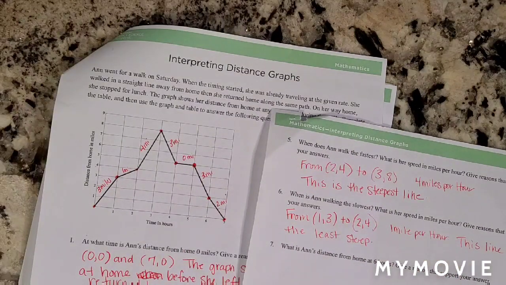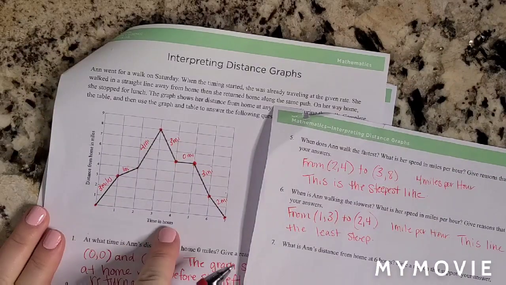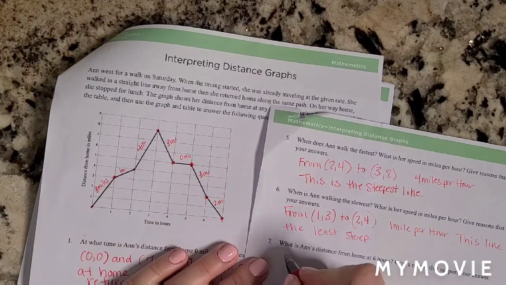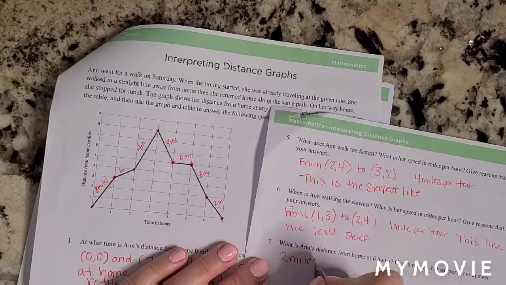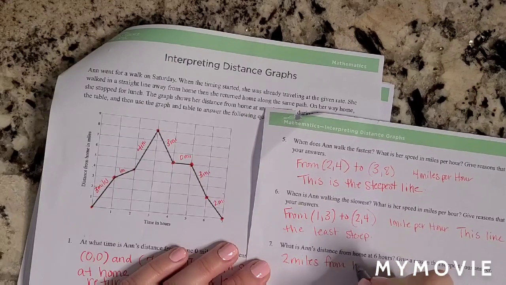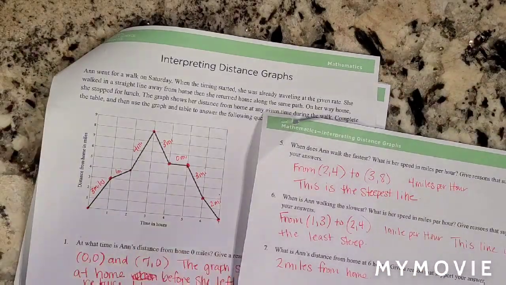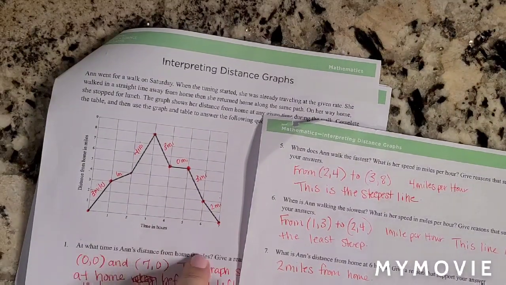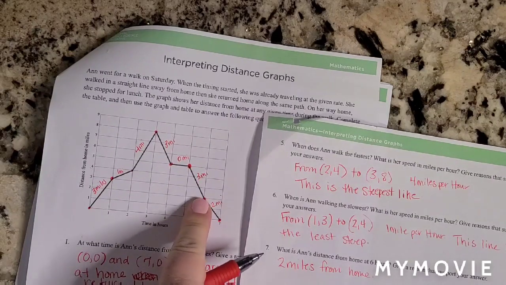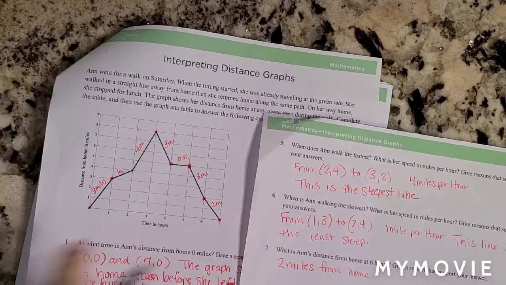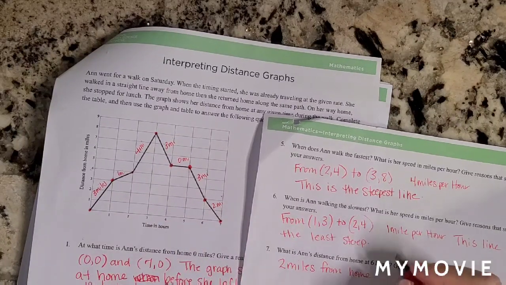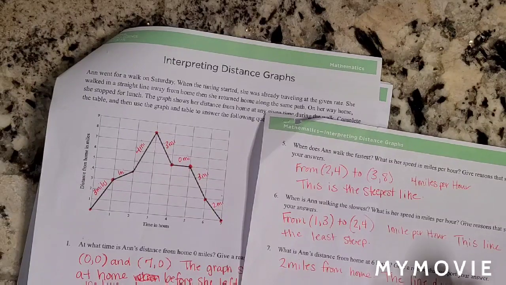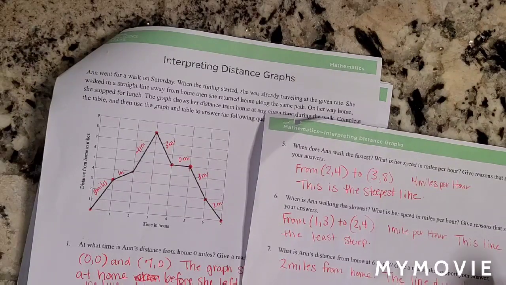What is Anne's distance from home at 6 hours? So I'm going to look for the hours, and at 6, she is only 2 miles from home. Give a reason to support your answer. Well, she's returning home. She's been gone for 6 hours, and it's showing a descent here. It's going down, so she's only 2 miles from home. So you could put the line descends, 2 miles.